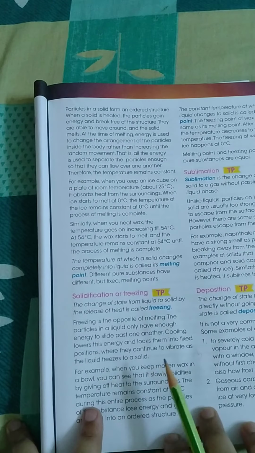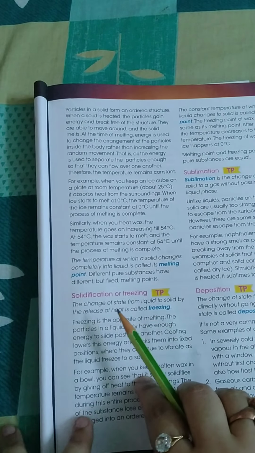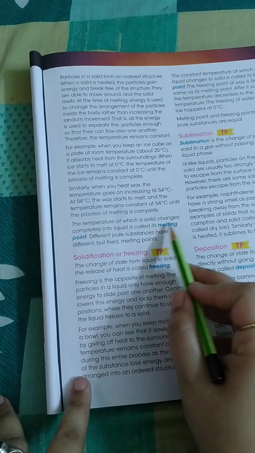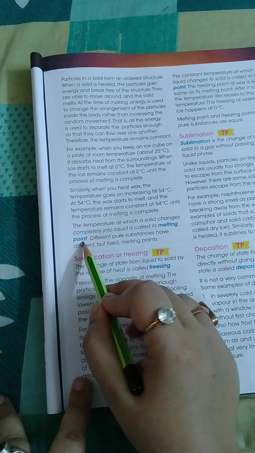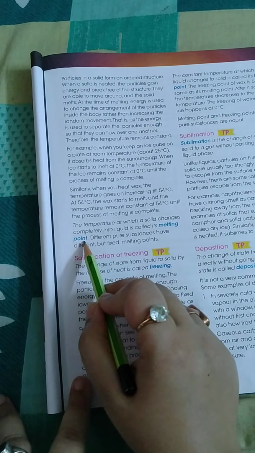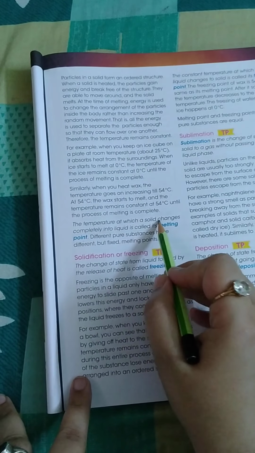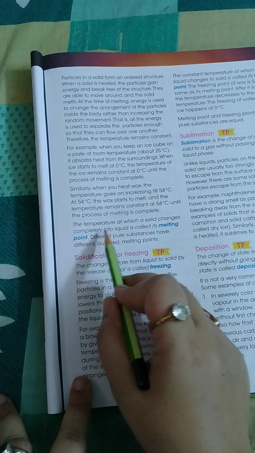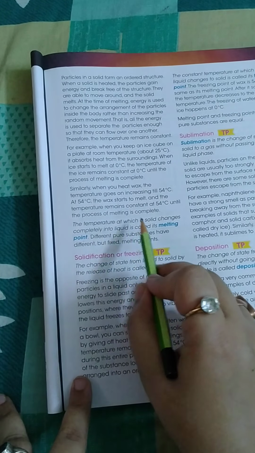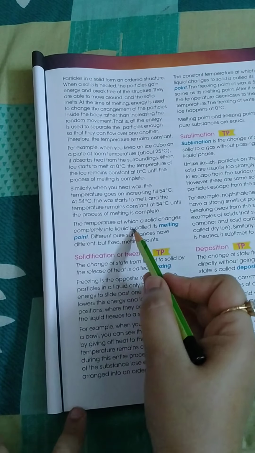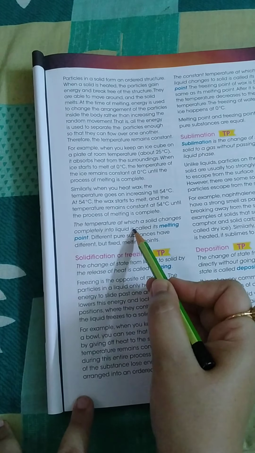So they are converting into liquid. What is melting point? Melting point is a fixed temperature at which a solid changes completely into a liquid.